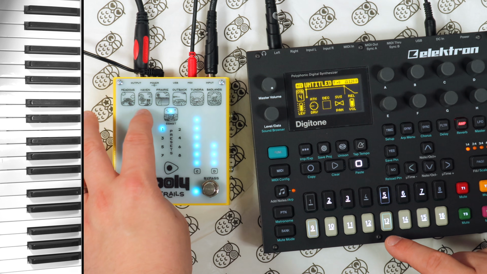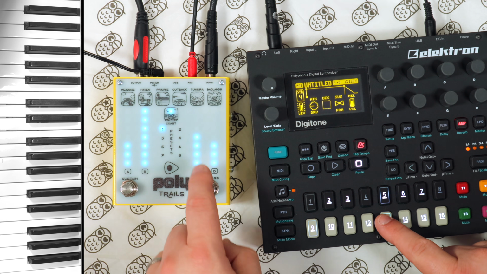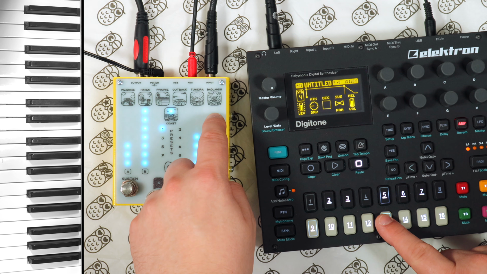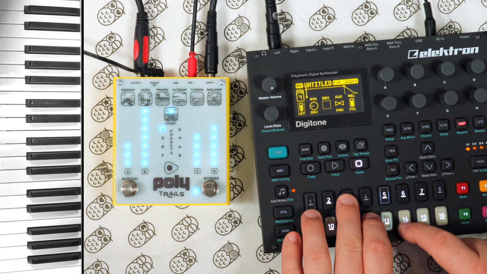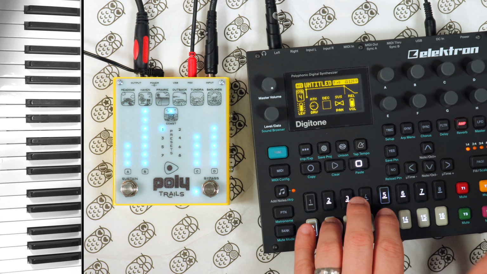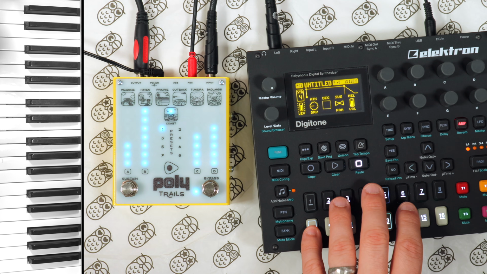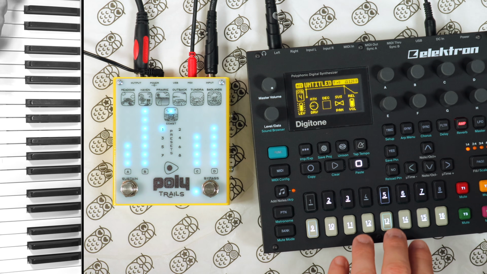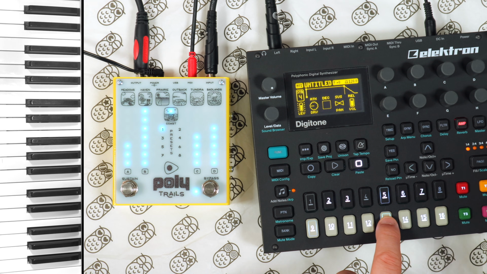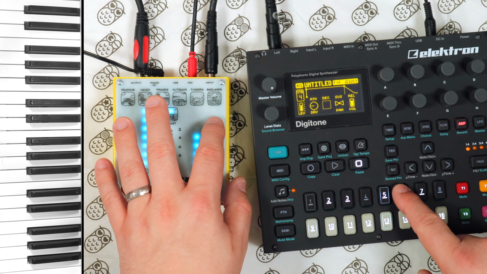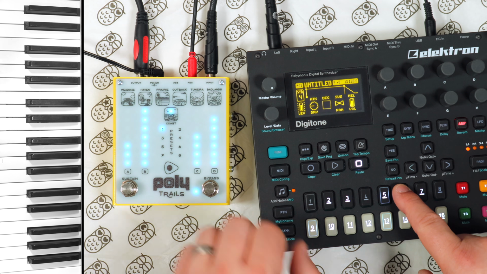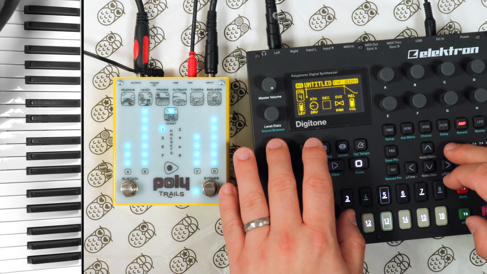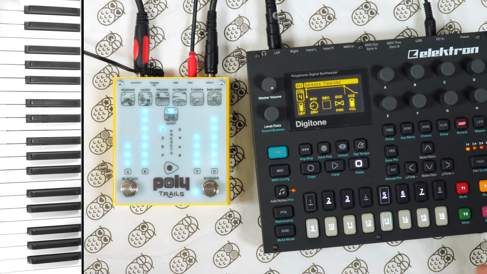Bigger grain size, slightly different shape. Let's try then going the other way. Let's come down an octave from that center position. I'll come up another octave here, maybe add a bit more sustain.